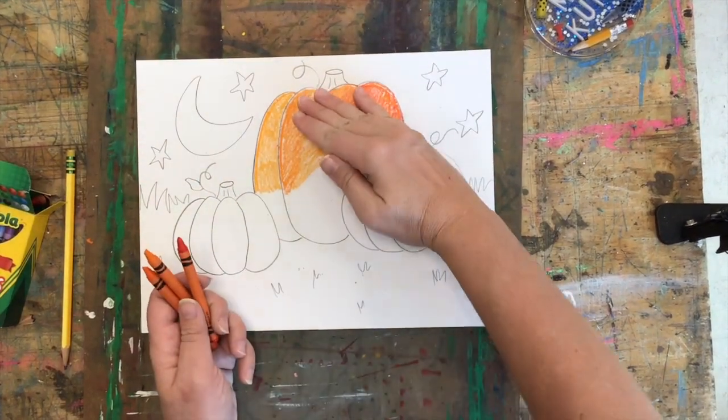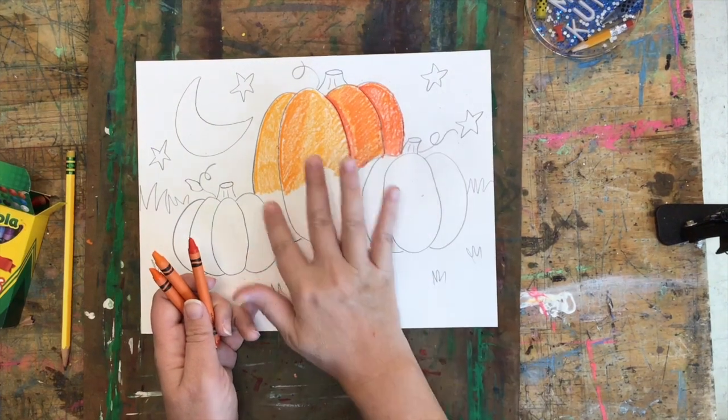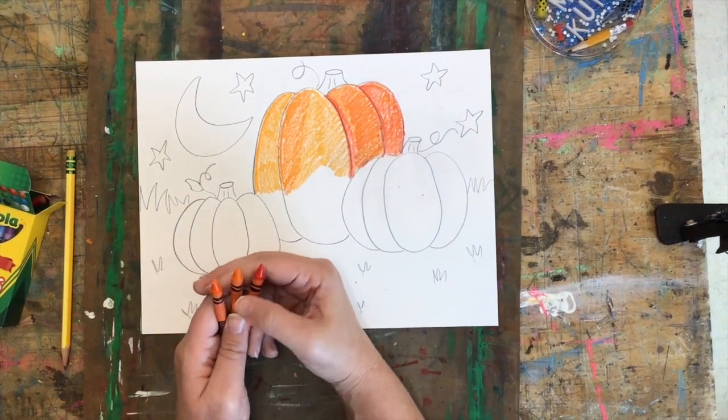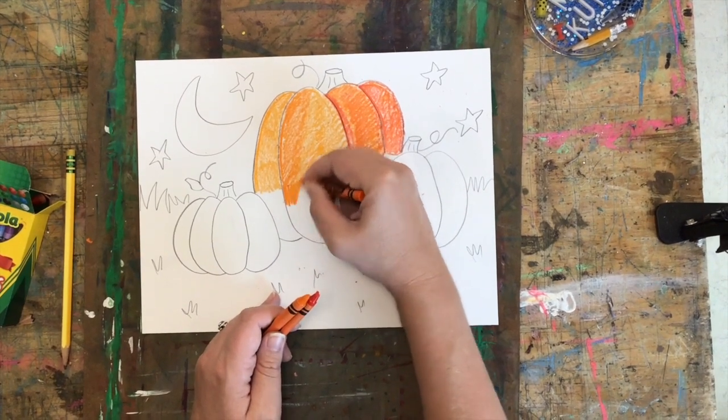Now, because pumpkins curve down, they're rounded, this bottom half is going to be a little bit darker. So when I get here, I can increase the pressure.